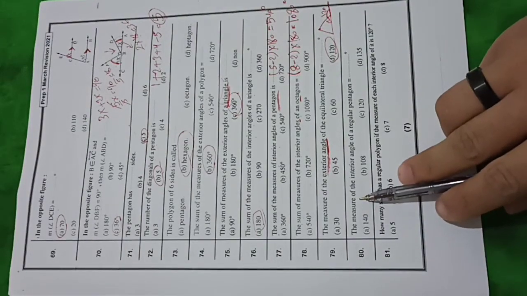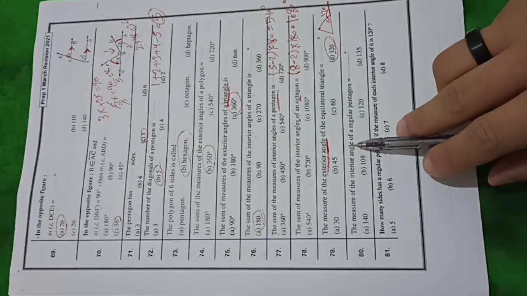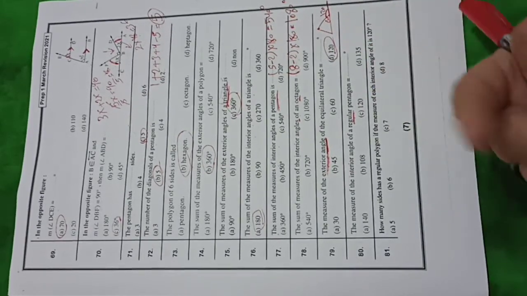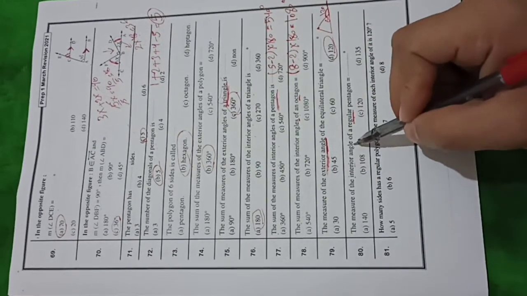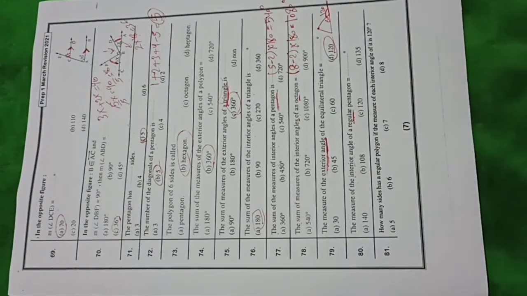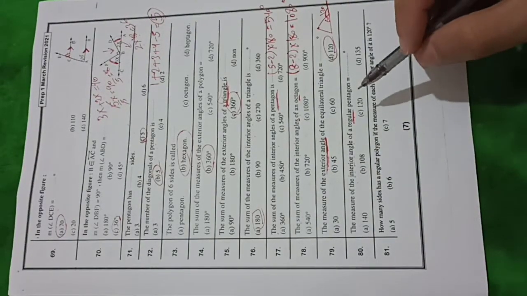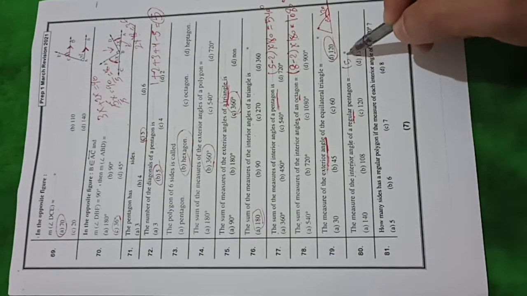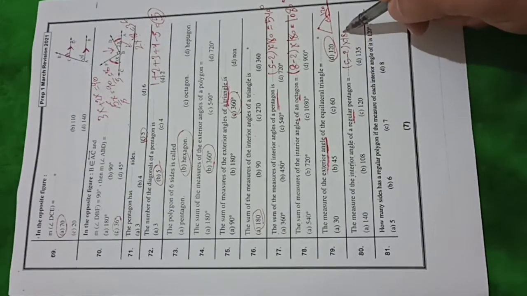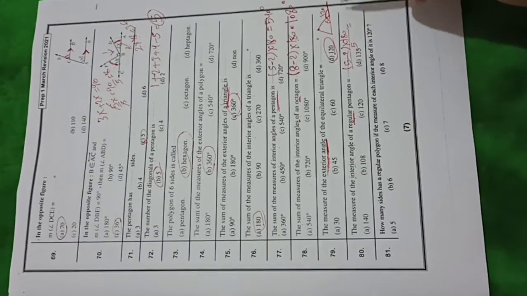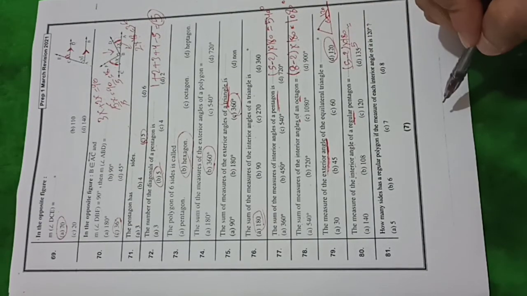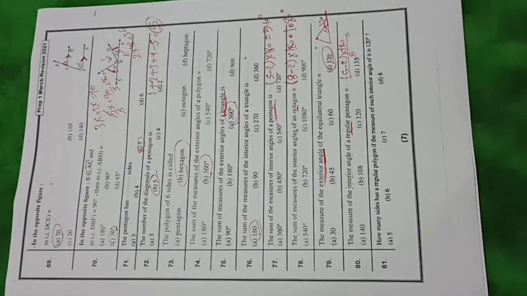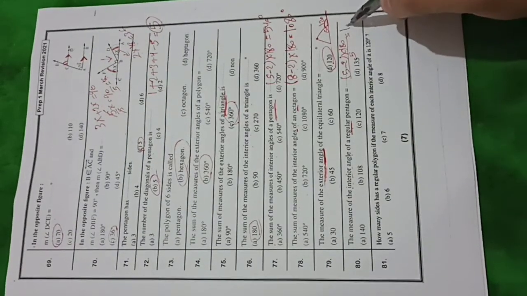The measure of the interior angle of a regular polygon. We have a regular polygon, so we need only one interior angle. A pentagon has 5 sides, so we have 5 minus 2 times 180 divided by 5, which equals 108.